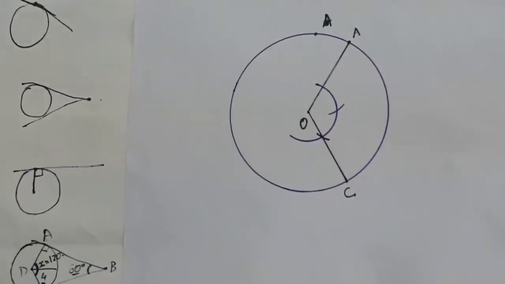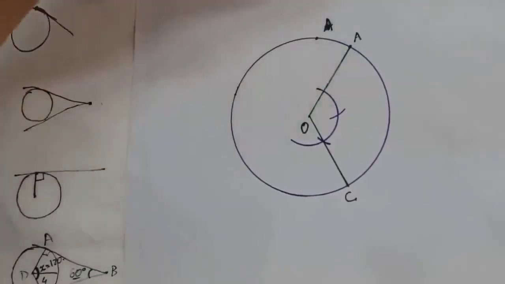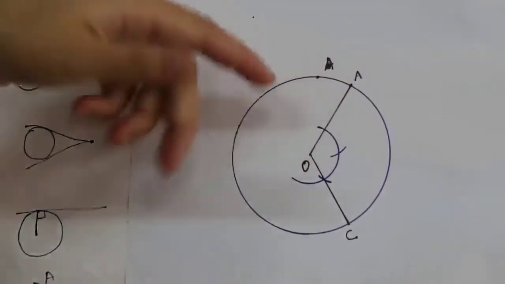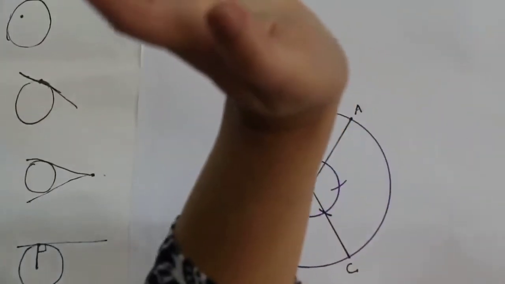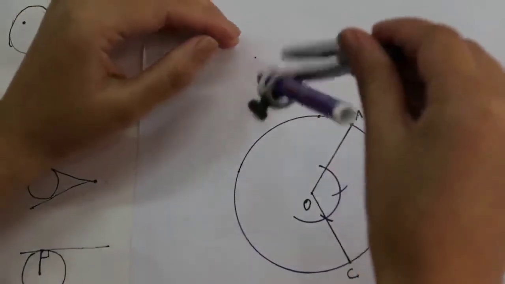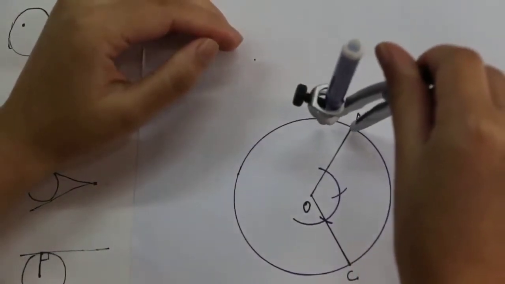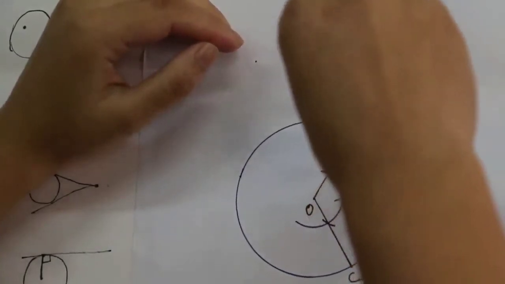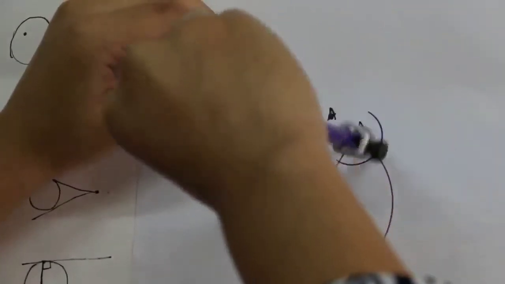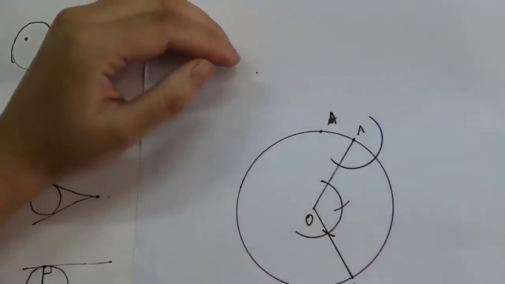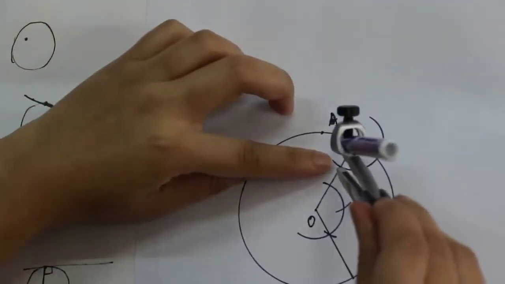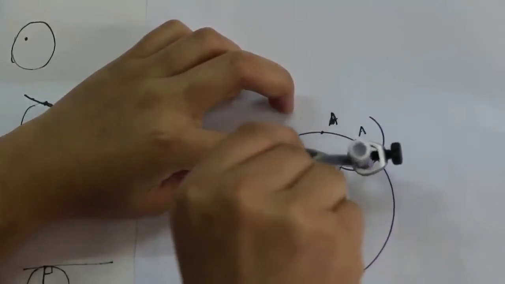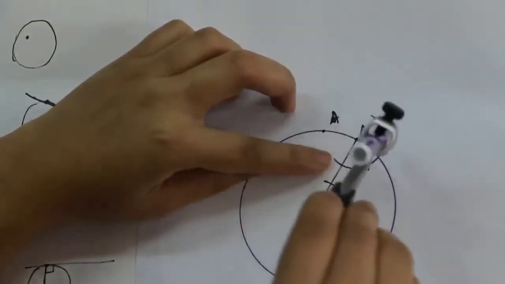Next step is, we know that this is the radius, and the radius with the tangent makes 90 degree. So at A you draw 90 degree. Draw an arc first, and then you see this intersection, you put this compass there, you draw this arc.